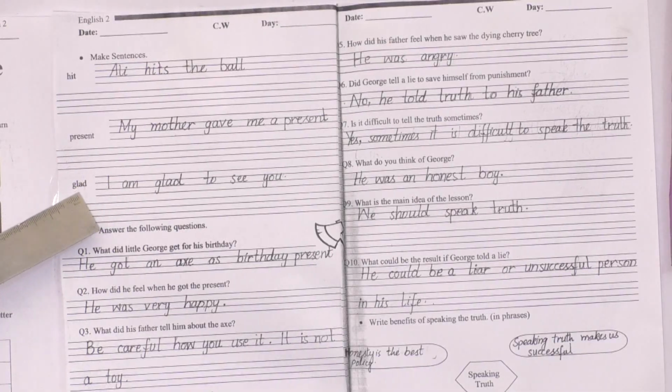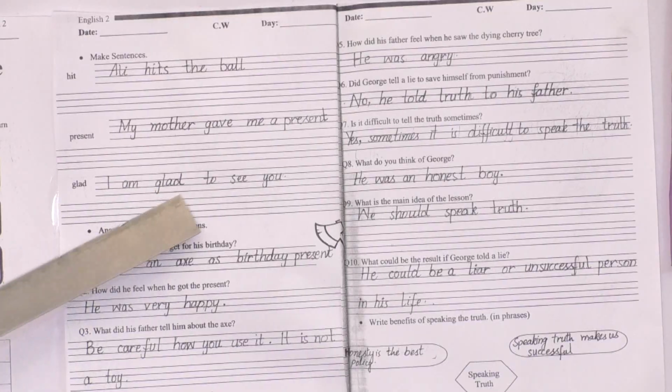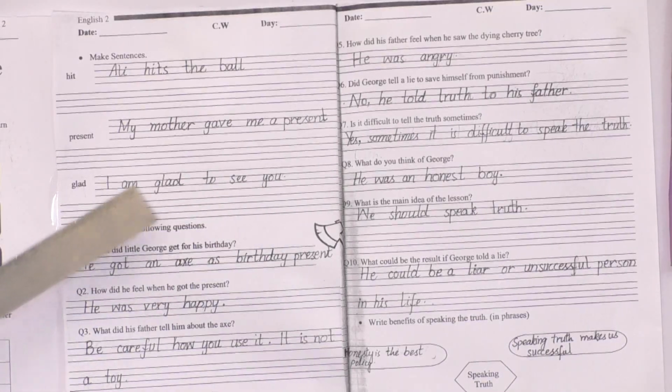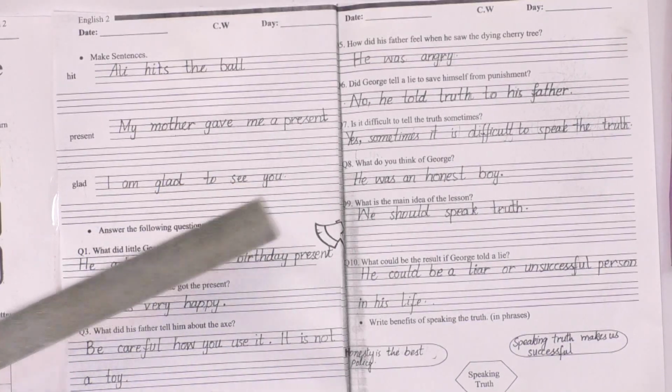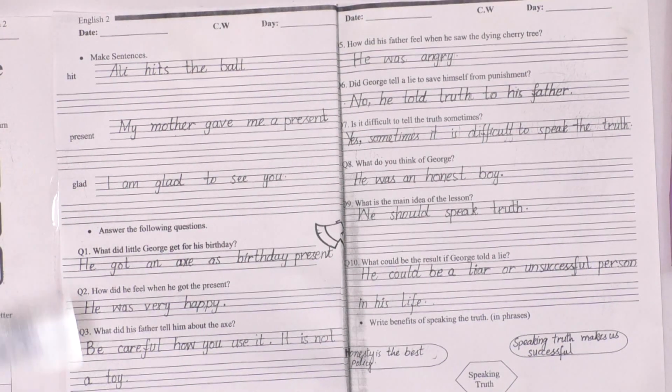Glad. Glad means to be happy. So the sentence is I am glad to see you. You are going to write down these sentences from the slot accordingly.